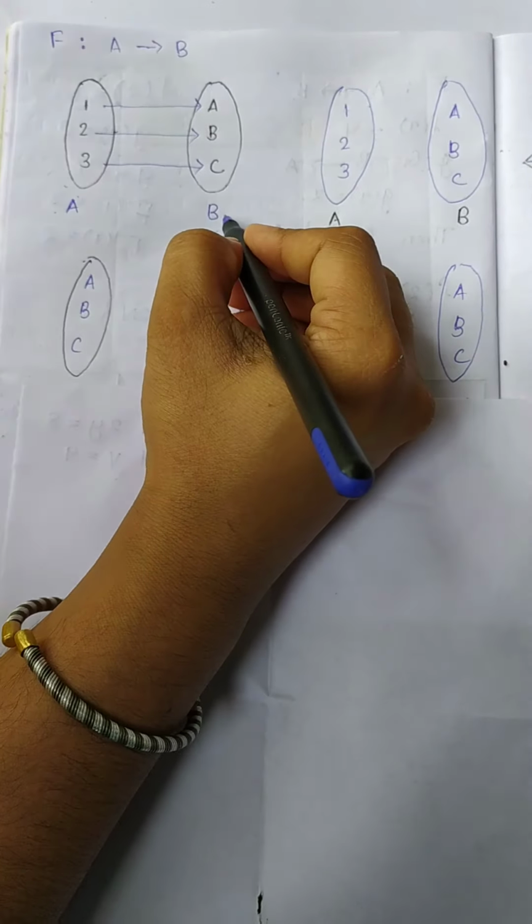Here, the element of set A has more than one image in set B. If it is like this, then we can define this function as a one-to-many function, because one element has many images in set B. So such a function is called a one-to-many function. The best example is our classroom atmosphere. That is a function that moves from A to B. What is that? A one-to-many function.